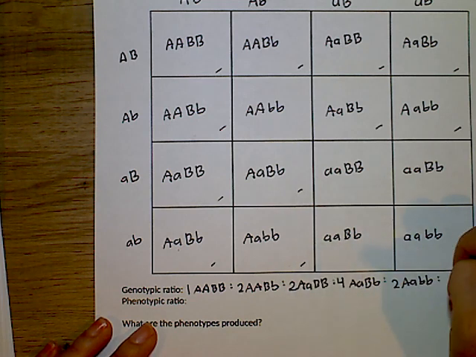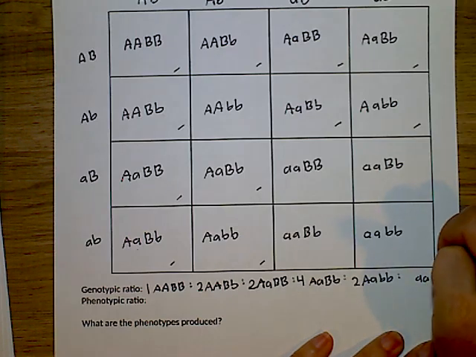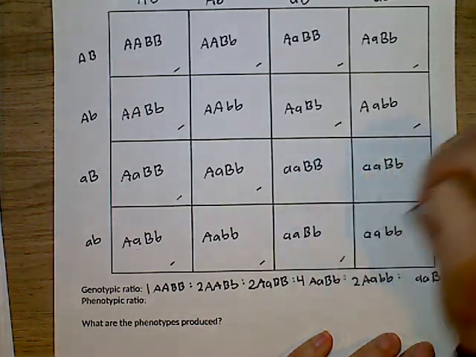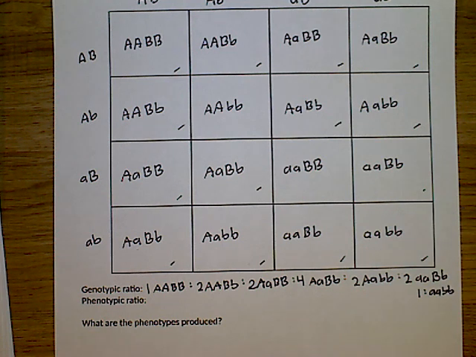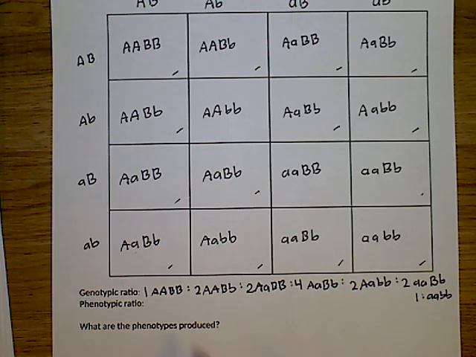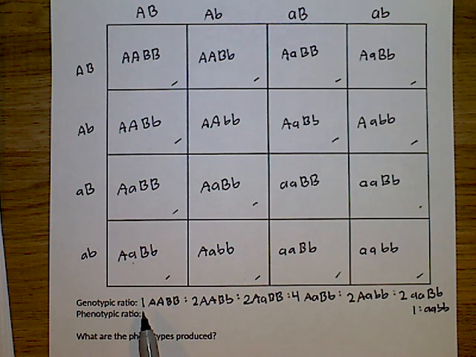And then we can have little a, big B, little b. We've got two of those. And then last one, little a, little b, little b. So that's kind of a painstaking process, but our genotypic ratio, and it's always this way in a dihybrid cross if you cross two heterozygous parents, will be 1 to 2 to 2 to 4 to 2 to 2 to 1.